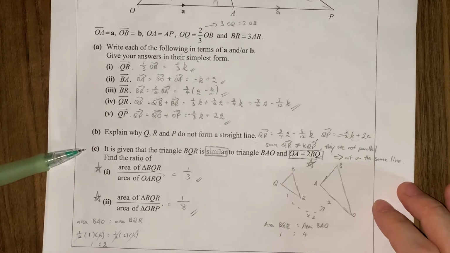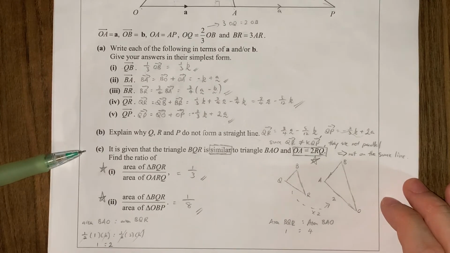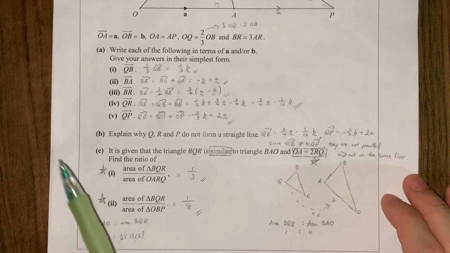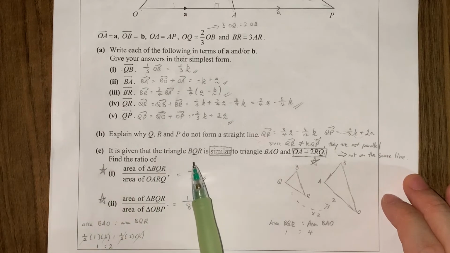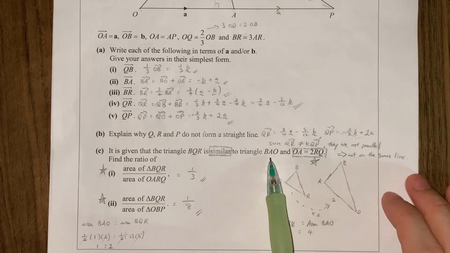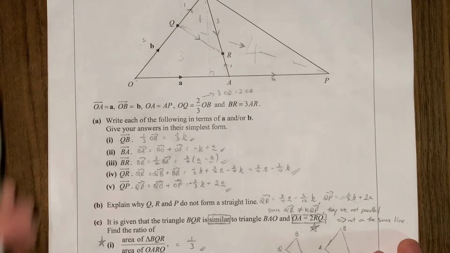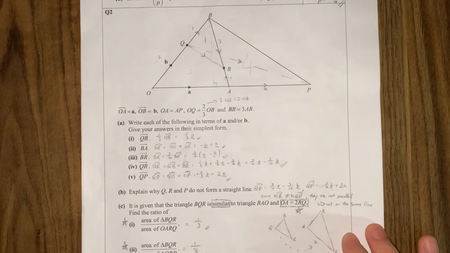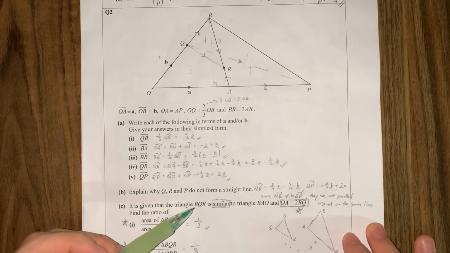Okay, so part C is again even more difficult. If you are doing this for the first time, there's no way you can know how to do it, I'm pretty sure. Okay, so let's start with here. They tell you that this triangle and this triangle are similar. So let's look at where it is first. Let me zoom this out. This is a little too near. Okay, so the first triangle is BQR.